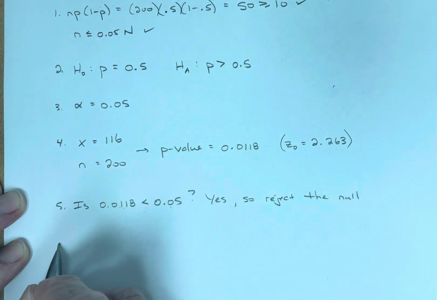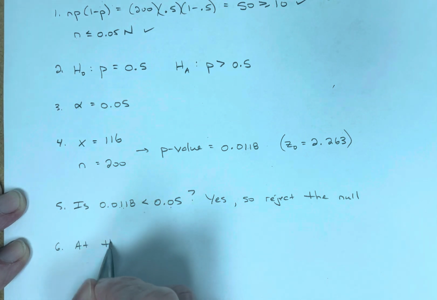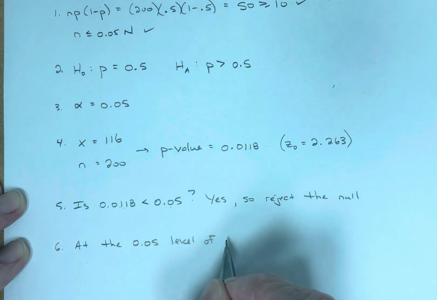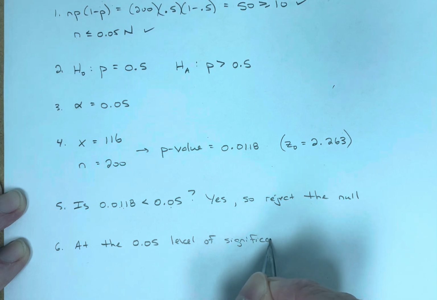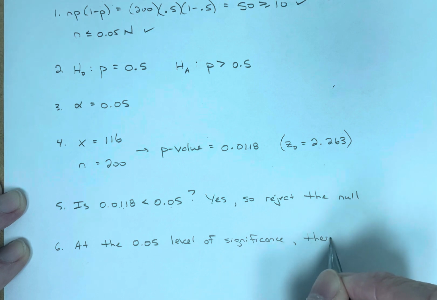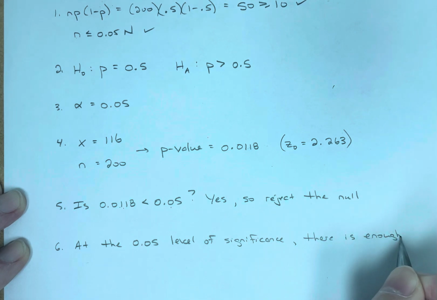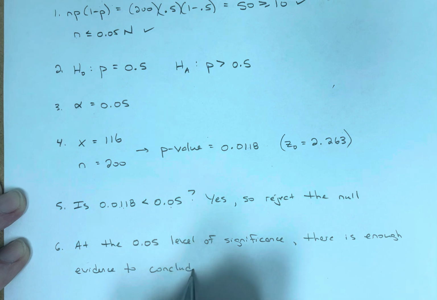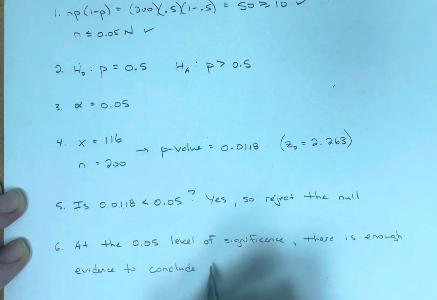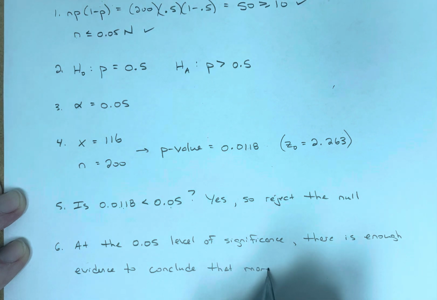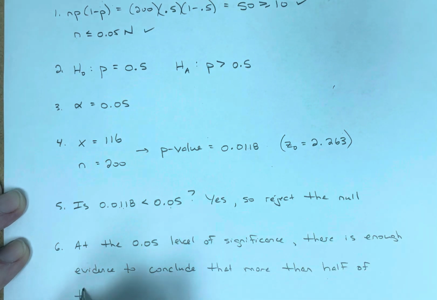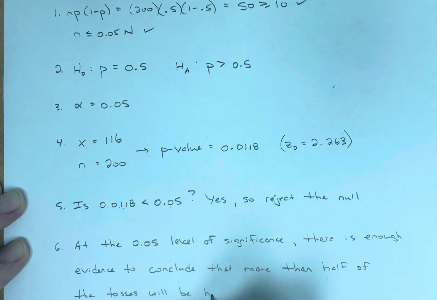Our conclusion: at the 0.05 level of significance, there is enough evidence to conclude that more than half of the tosses will be heads.